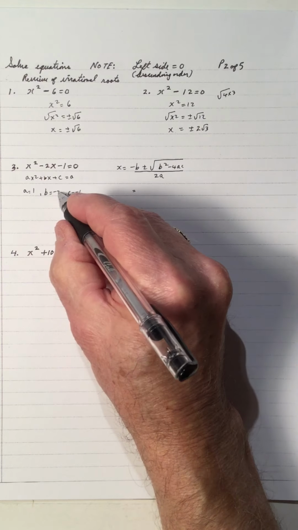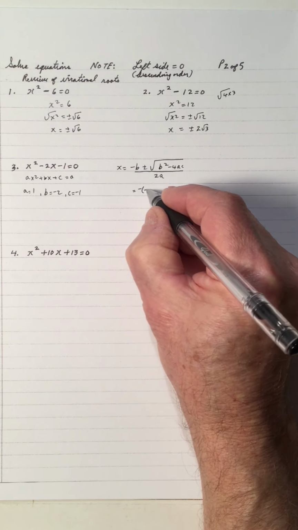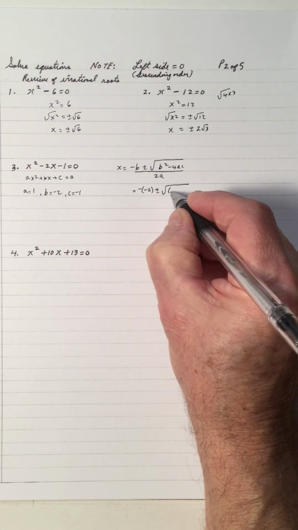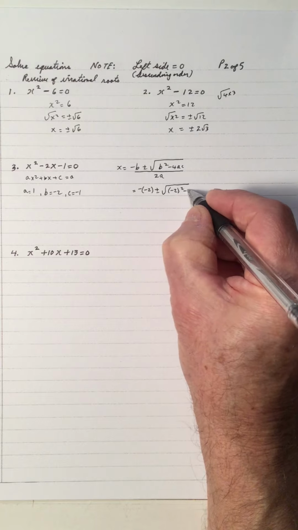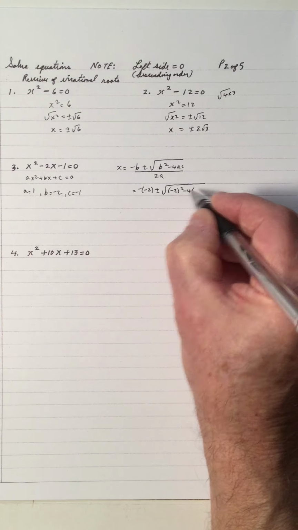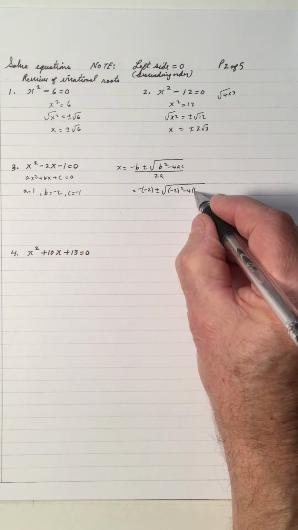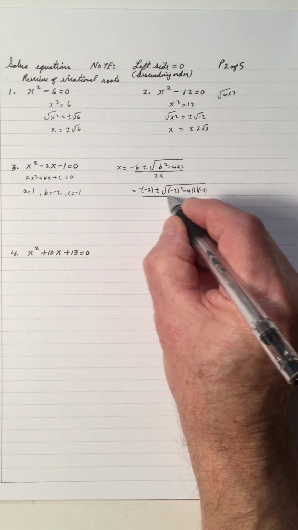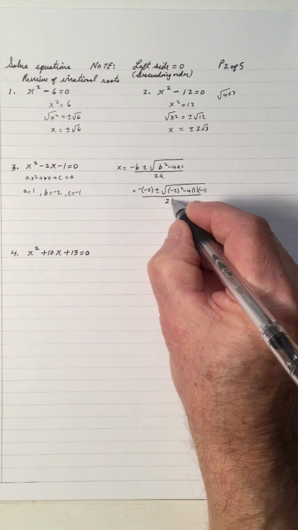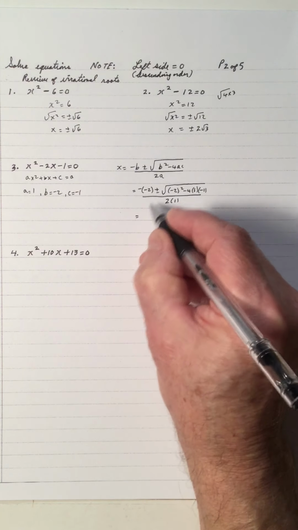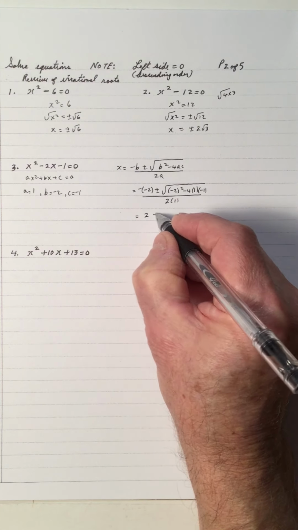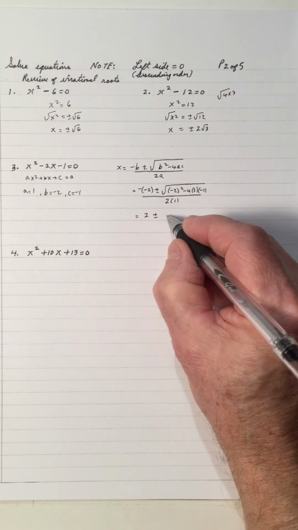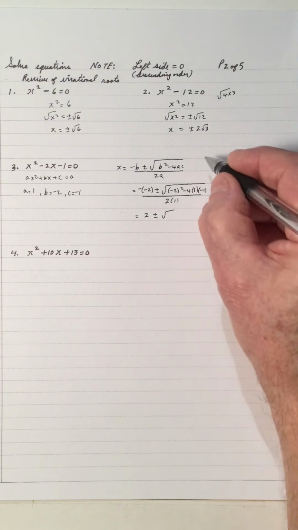So we'll sub in b, that's the negative of negative 2. B is negative 2 being squared minus 4. A is 1. C is negative 1, all over 2a, which is 2 times 1. So a negative of a negative is a positive, plus or minus. And let's work this out up here. So I just put the answer in here.